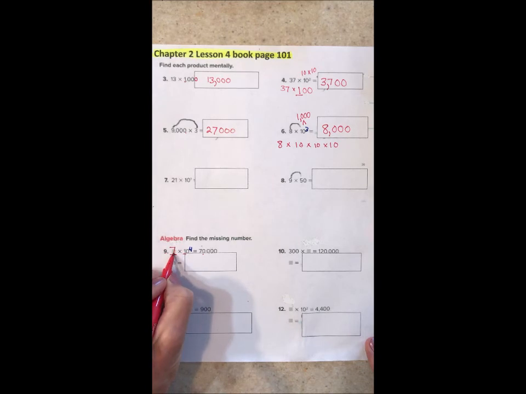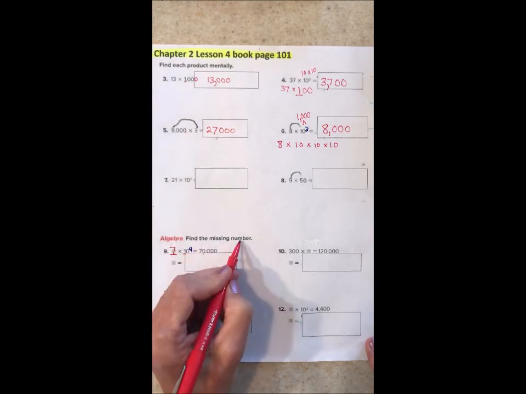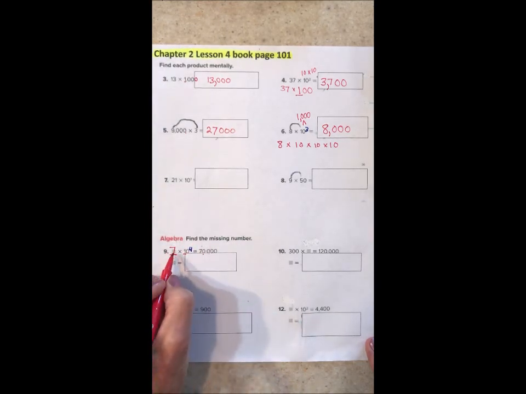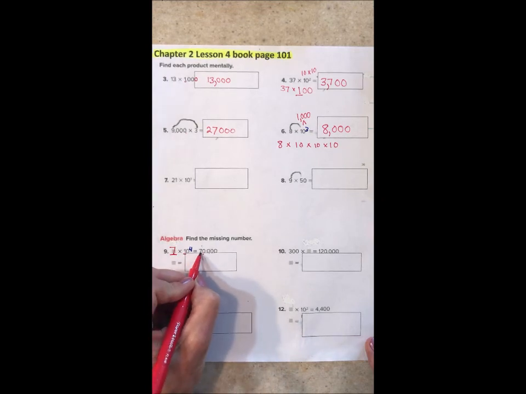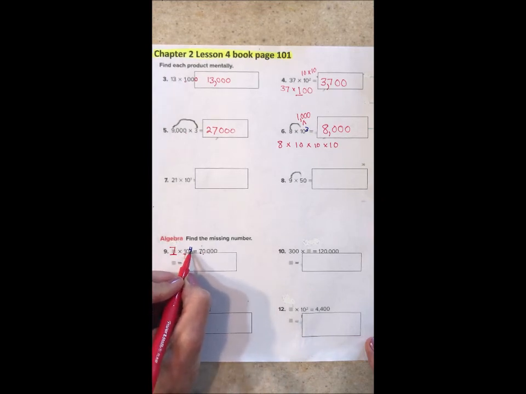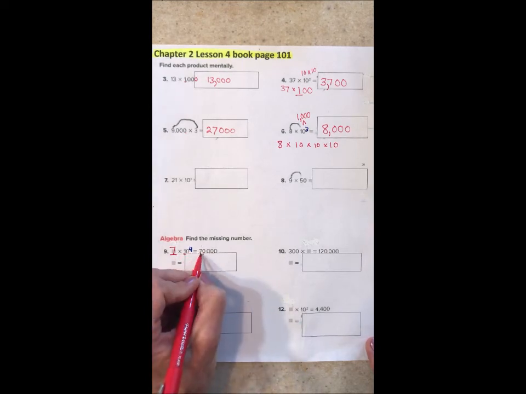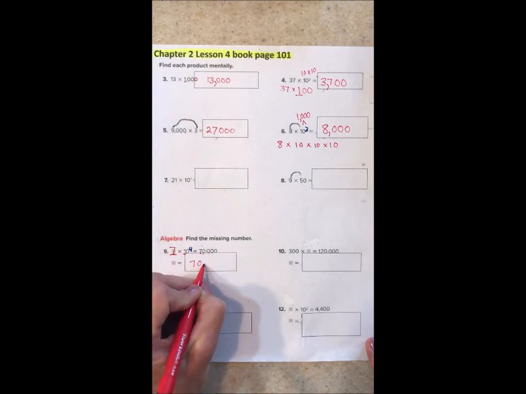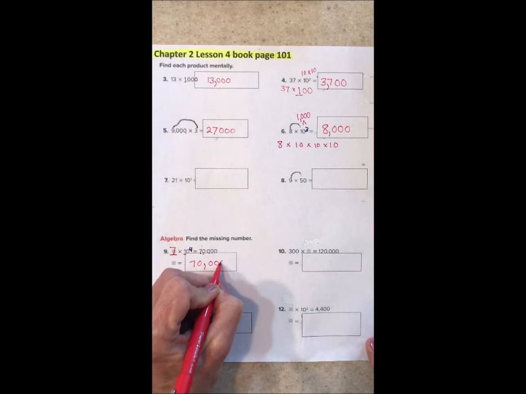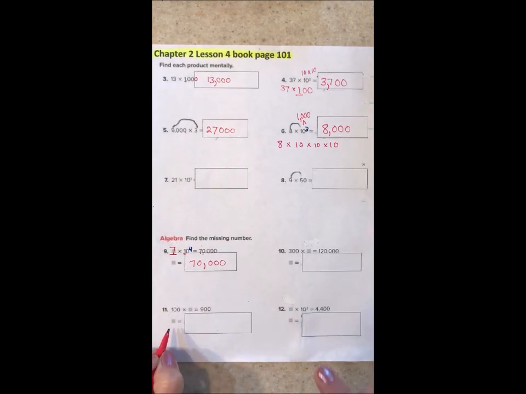So the missing digit is 7, because 7 times 1 is 7, and the 4 here tells us to have 4 zeros. 10 to the fourth power is like that, 4 zeros. So 70,000 ended up being your final answer for that one.